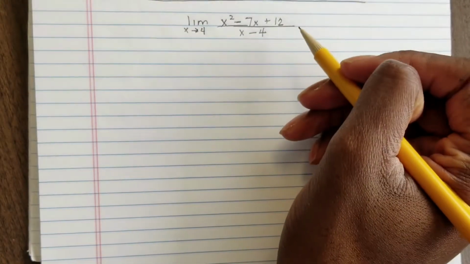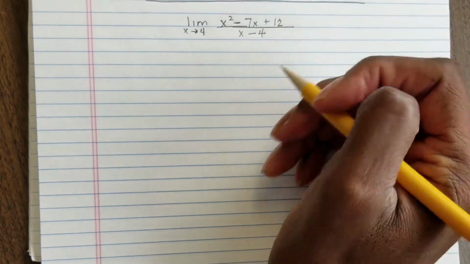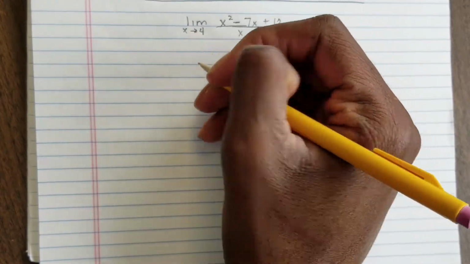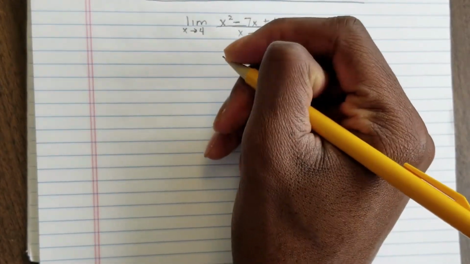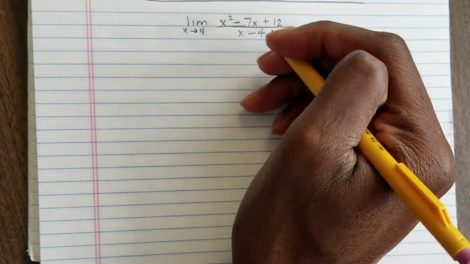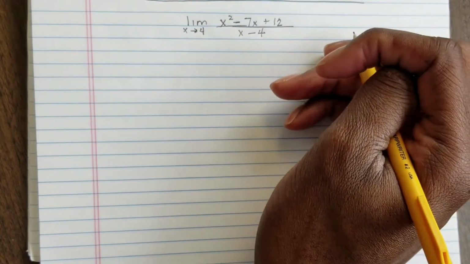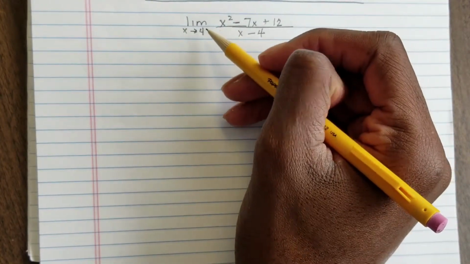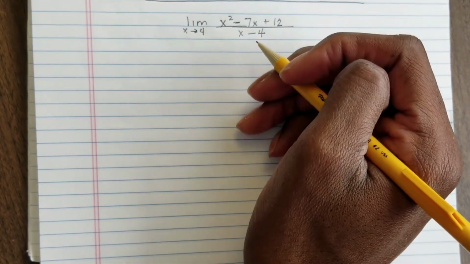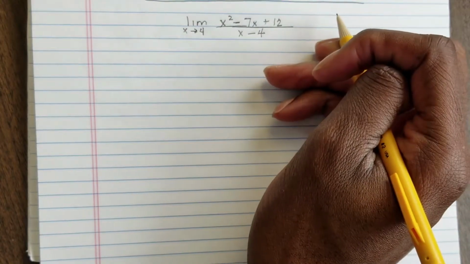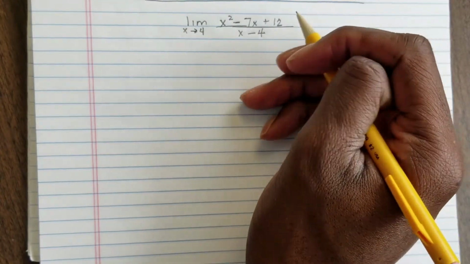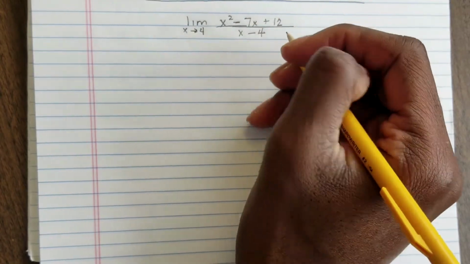Here's another example with a quadratic in the numerator. So we have the limit as x approaches 4 of x squared minus 7x plus 12 over x minus 4. So again, doing a direct substitution of 4 will get us a 0 in the denominator. That's a no-no, so we can go ahead and try to factor this quadratic.